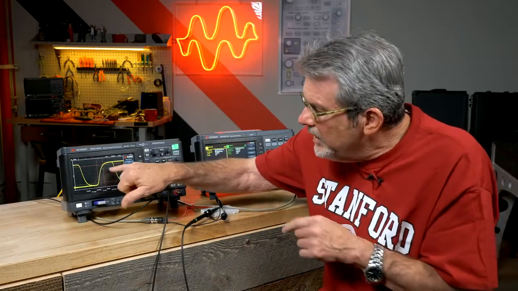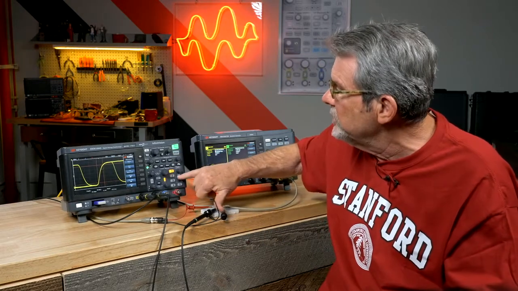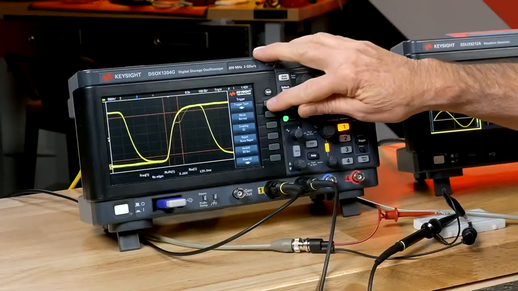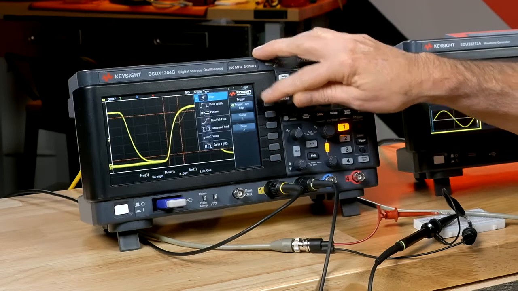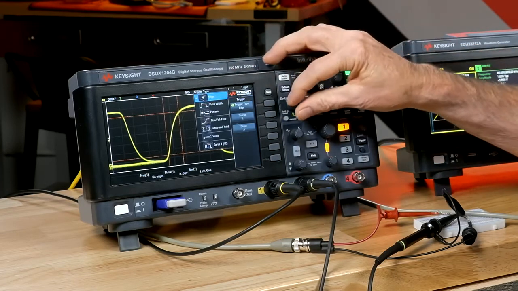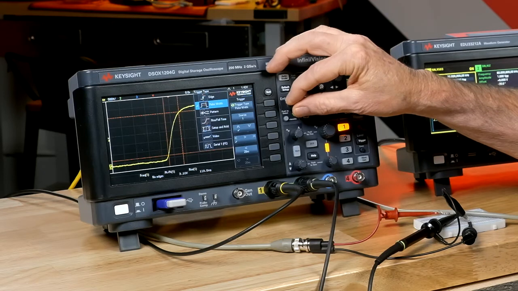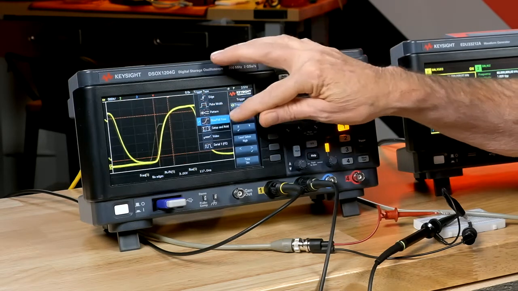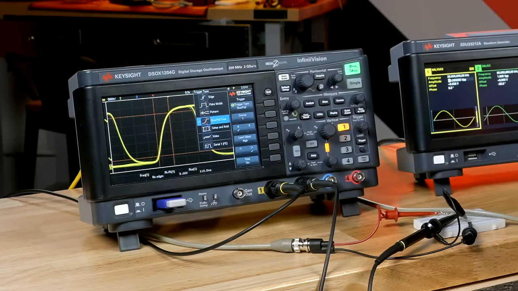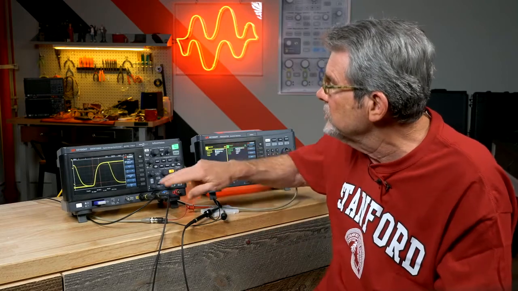Now, to isolate the non-monotonic edge, let's go back into the triggering menu, select trigger type. Right now we're triggering on edge. Last time we triggered on pulse width. The right selection this time is rise and fall time. We can set up a qualification to trigger on the slower rise time, which the non-monotonic edge is slower.